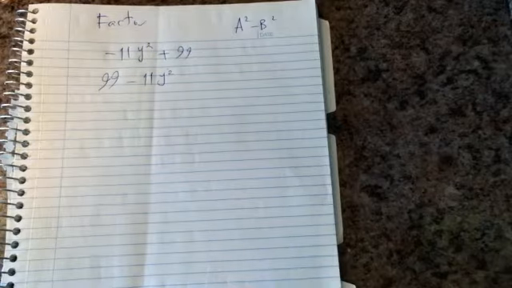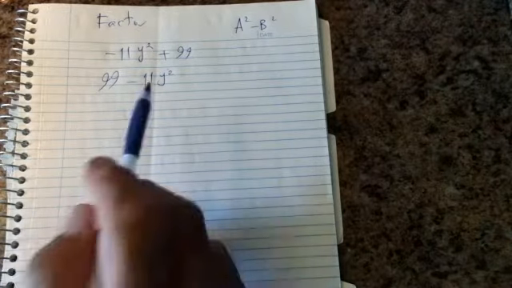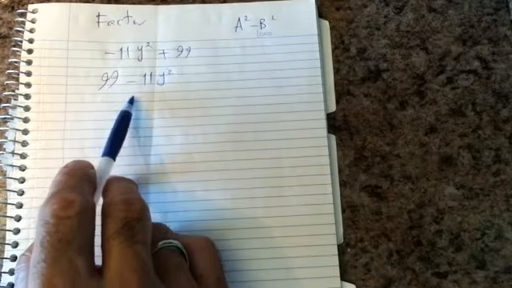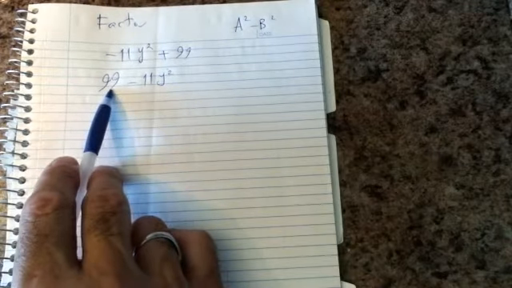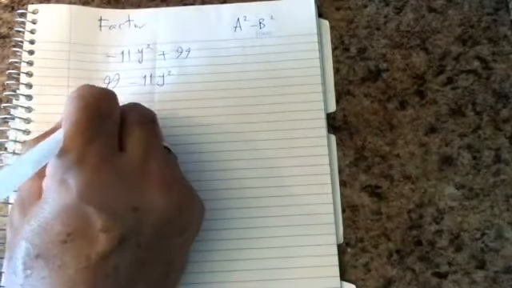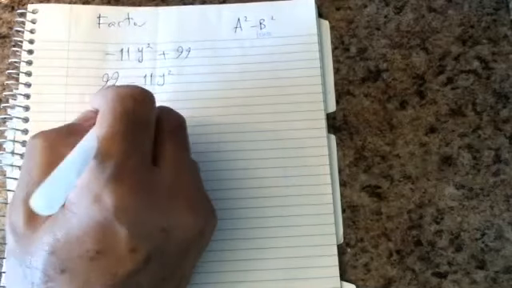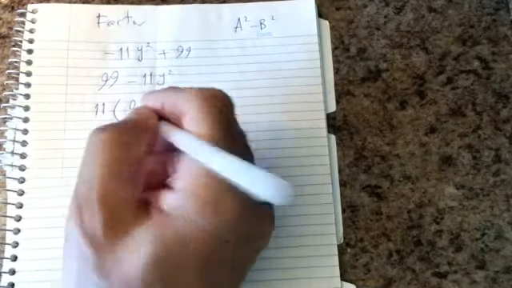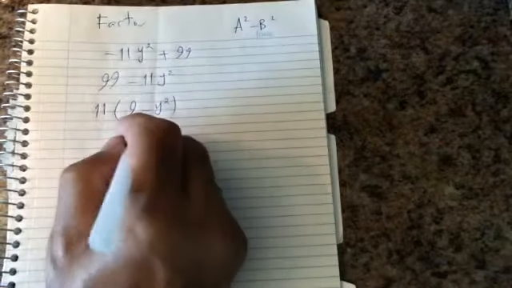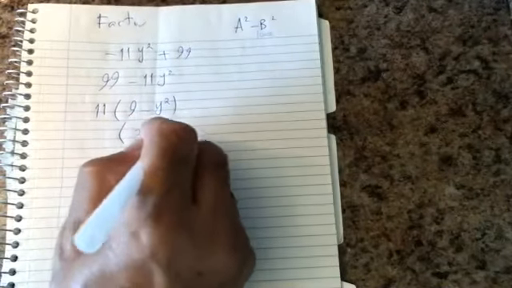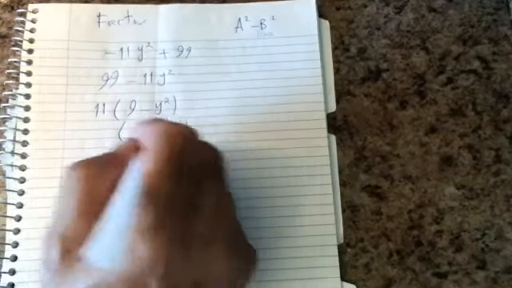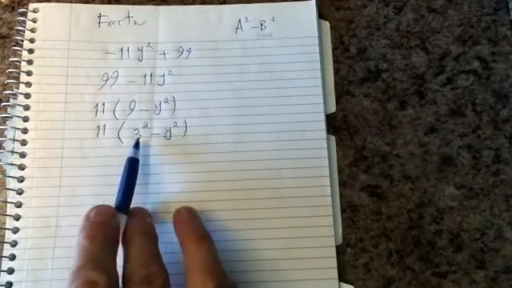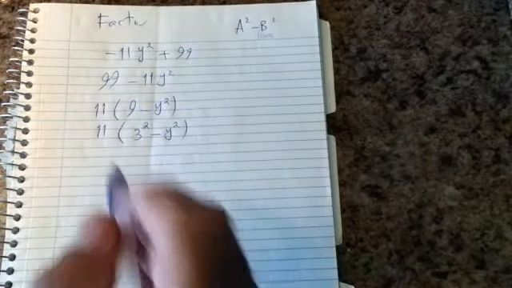Now, 11 is not a perfect square. Again, think of the very first method of factoring. 99 and 11, they both have 11 in common. So if I factor that out, it would be 9 minus y². 9 is 3 to the power of 2 minus y to the power of 2. And look, in the parentheses, I have a difference of two perfect squares, right?